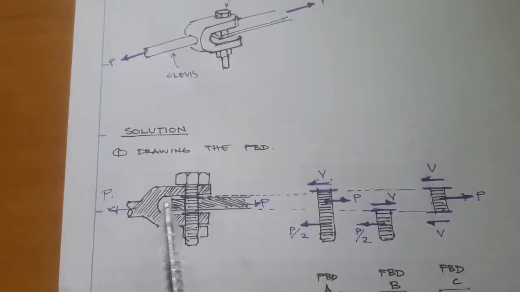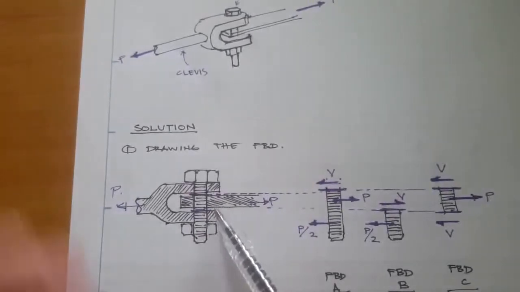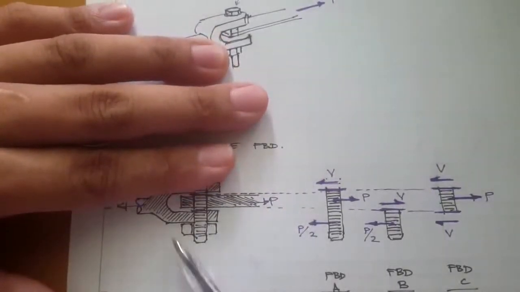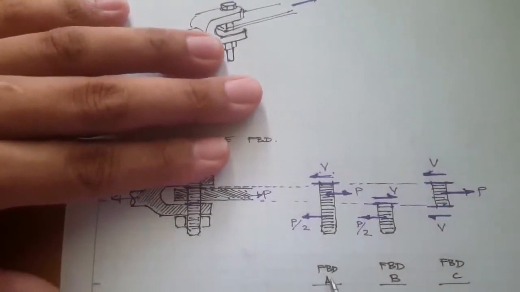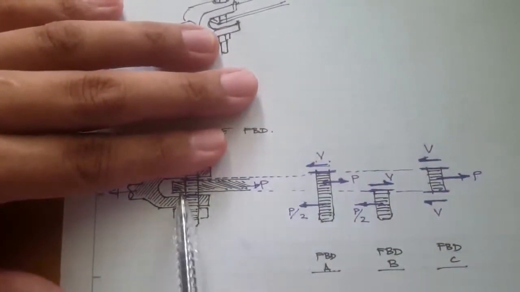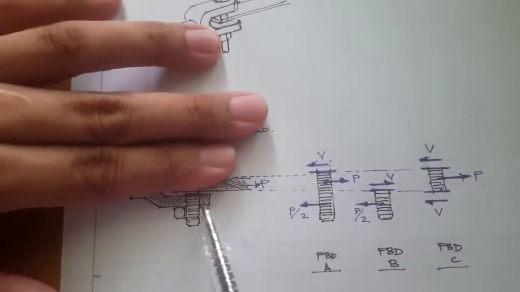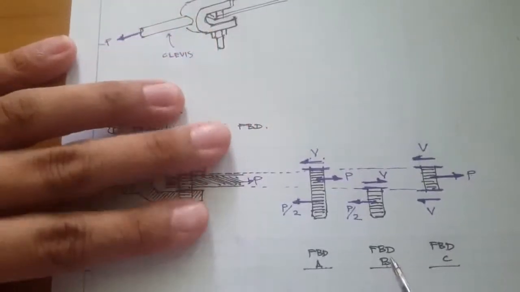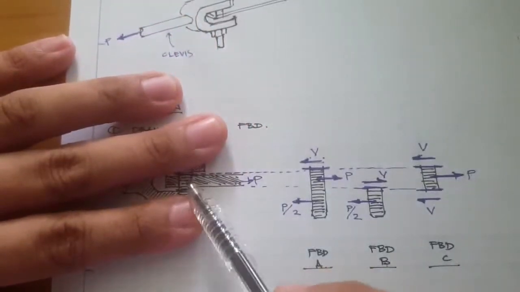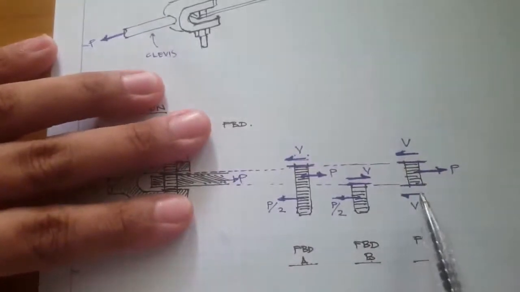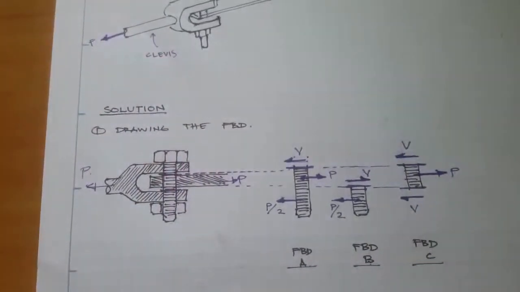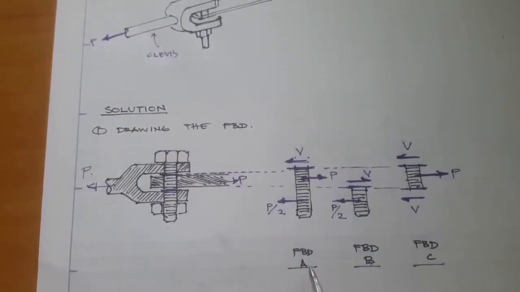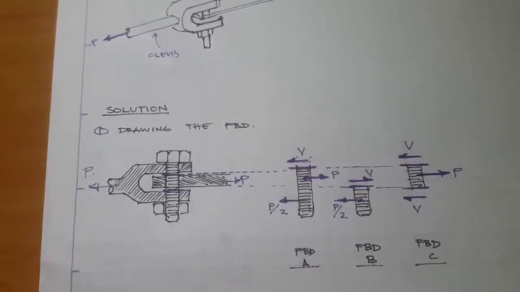If we cut a section right here and consider only this portion, then this will be the free body diagram. If I consider only this portion, this will be the free body diagram. And if we consider only the middle portion, this will be the free body diagram. Whichever free body diagram we use, it's going to be the same.